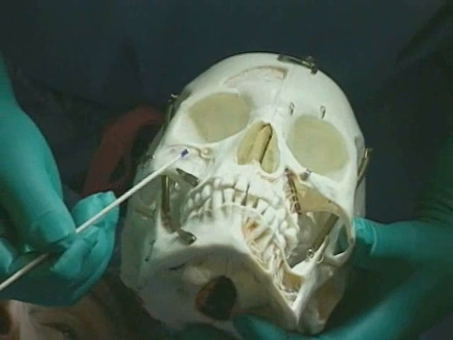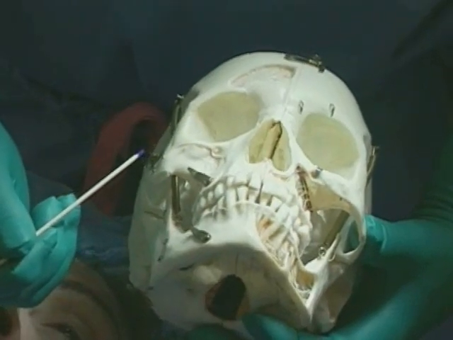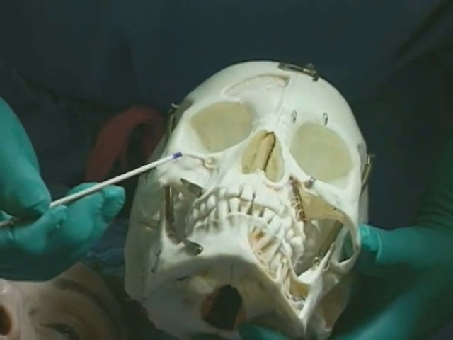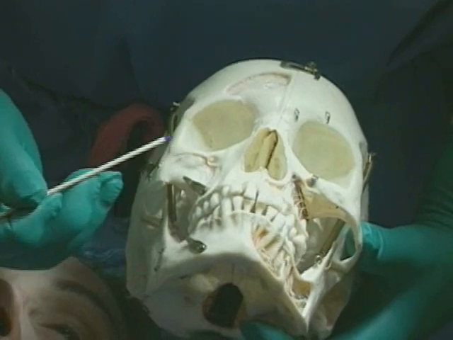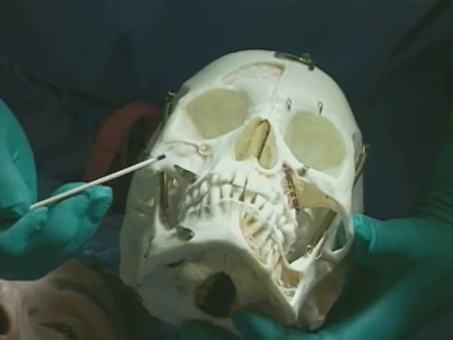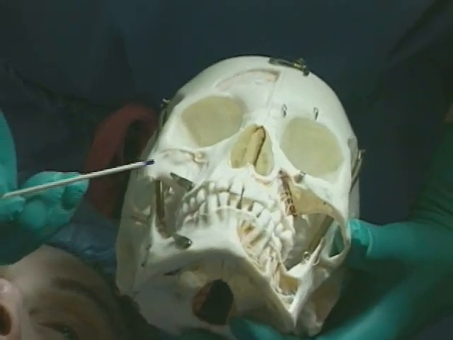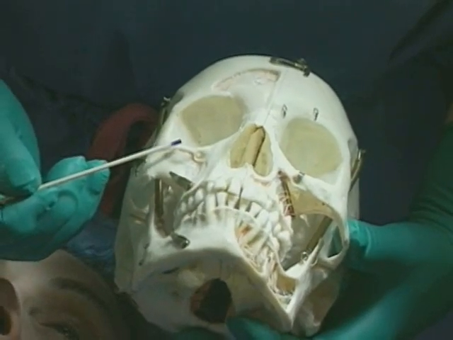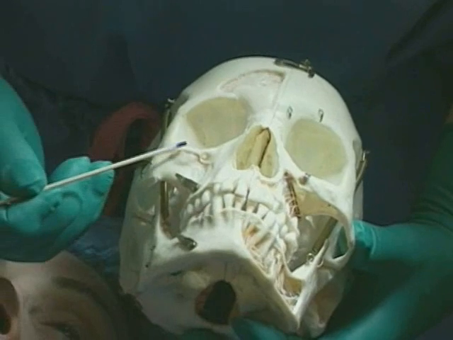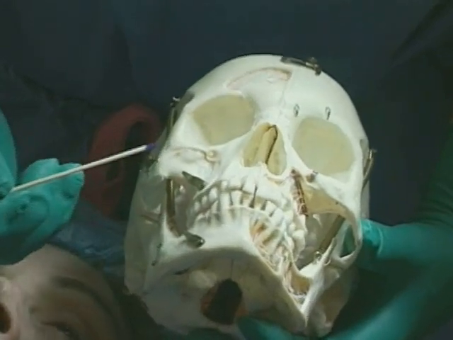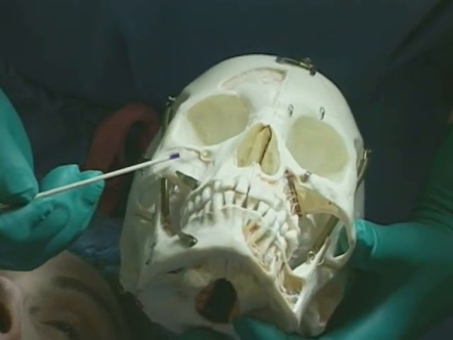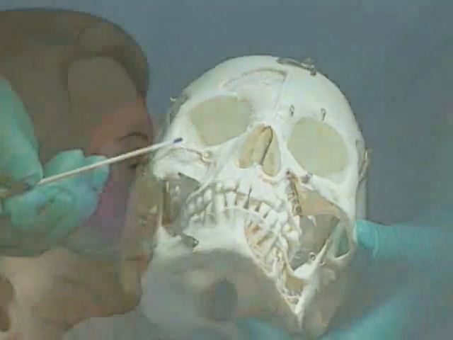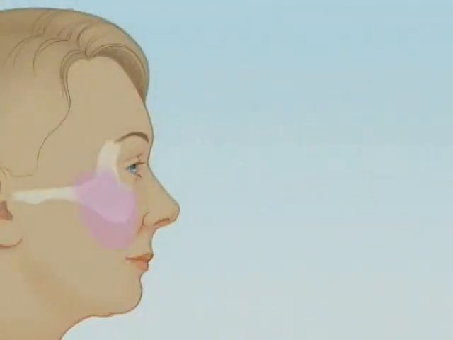Okay. We'll elevate in a subperiosteal plane over the zygoma. We want to free up the attachments at the arcus marginalis, and also we know that the zygomaticus major and the zygomaticus minor attach to the periosteum and are confluent with the periosteum above the infraorbital foramen and along this orbital rim. So we want to elevate over in this area.